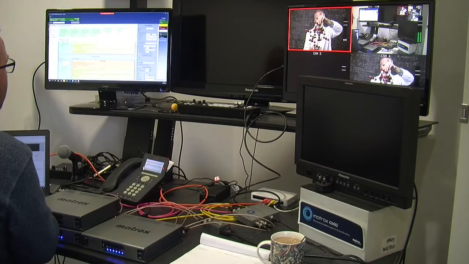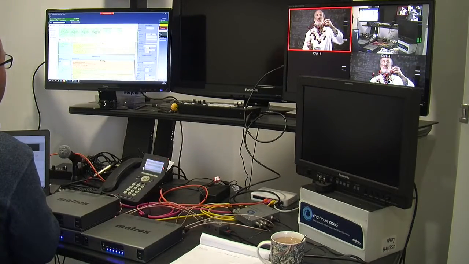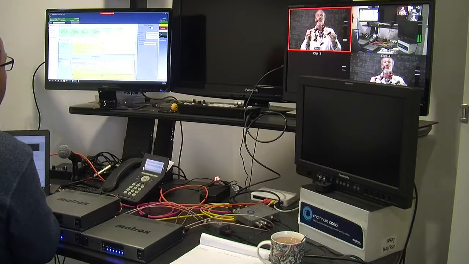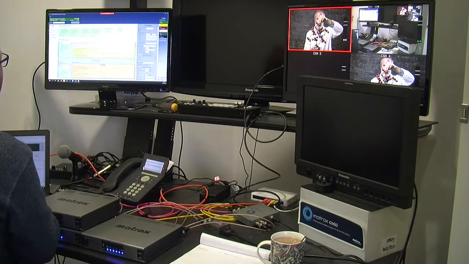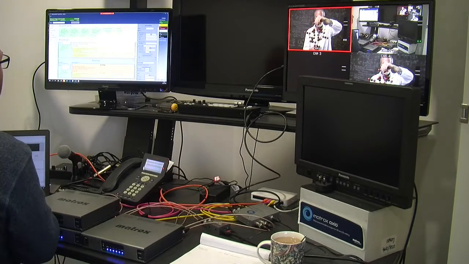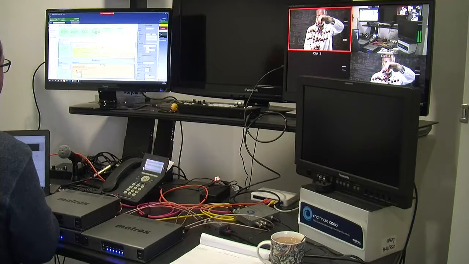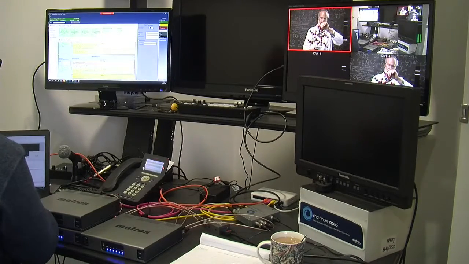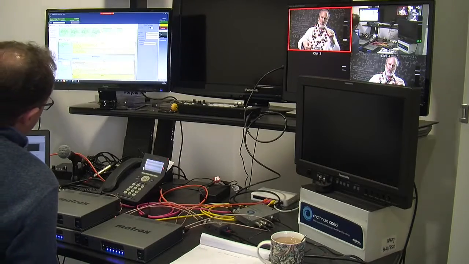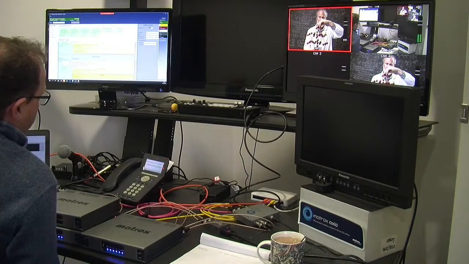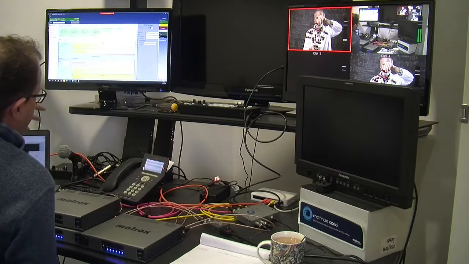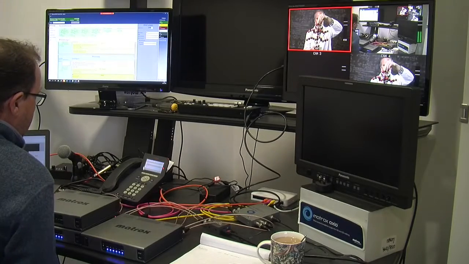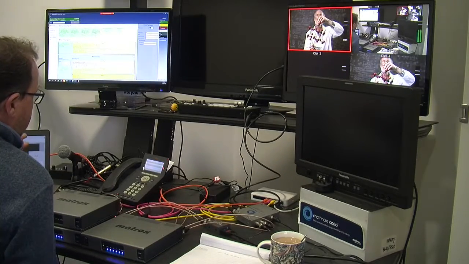Hit apply. What did I change? Oh, it's because I haven't put this in. So you could actually then set up a separate RTMP, by not using any of the other inputs. You could then create probably up to 16 simultaneous streams out to different locations.